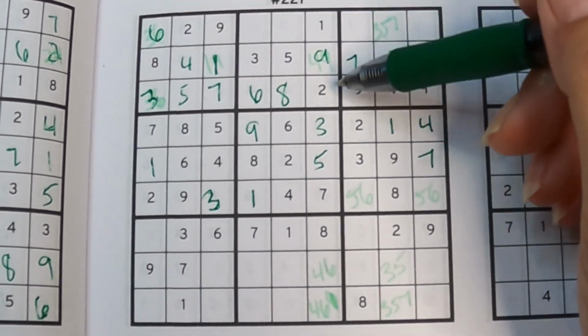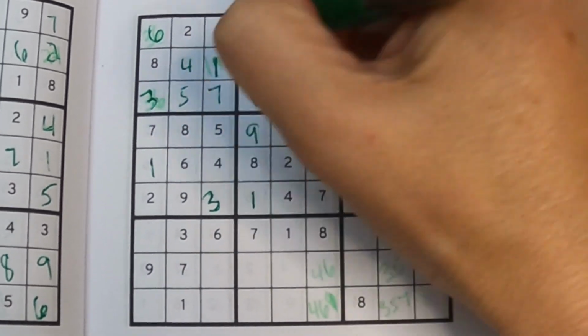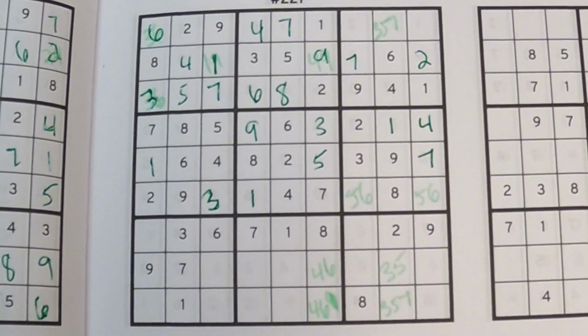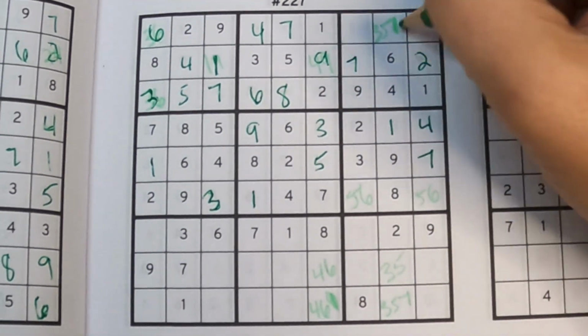For this box now, we're missing 4 and 7. We've got a 4 here, so 7, 4. We can get rid of this 7.